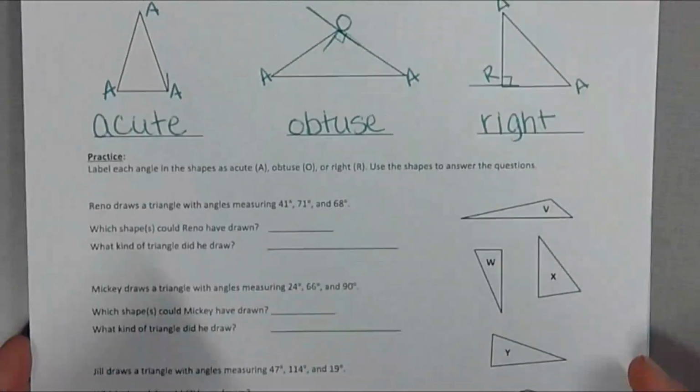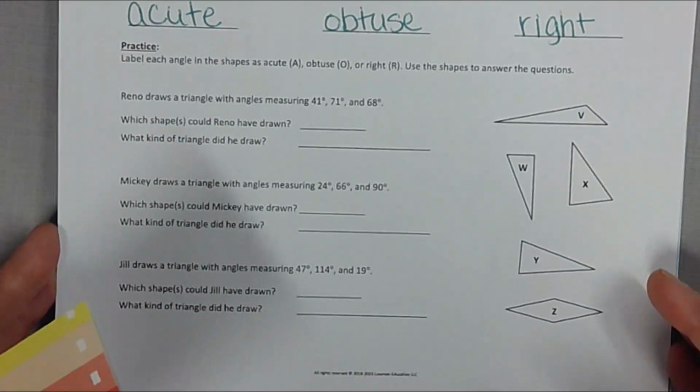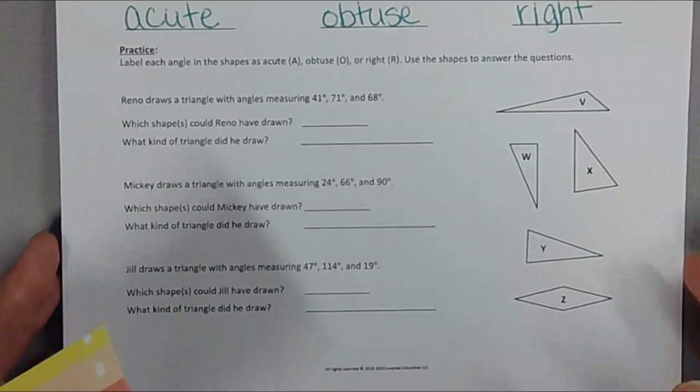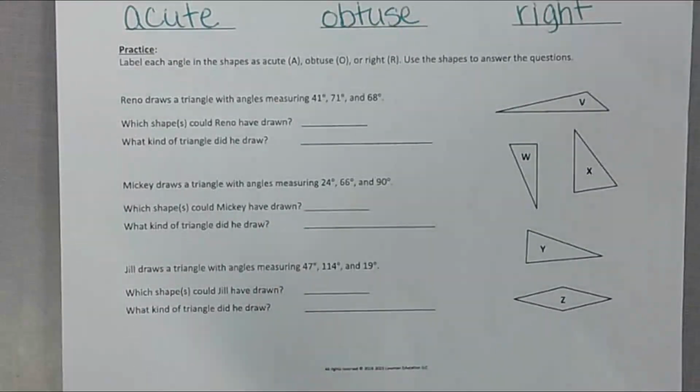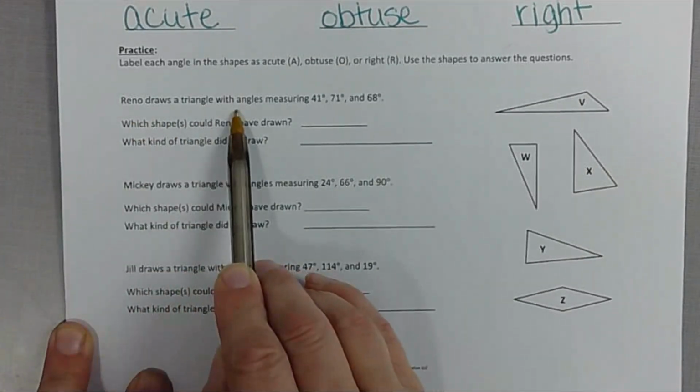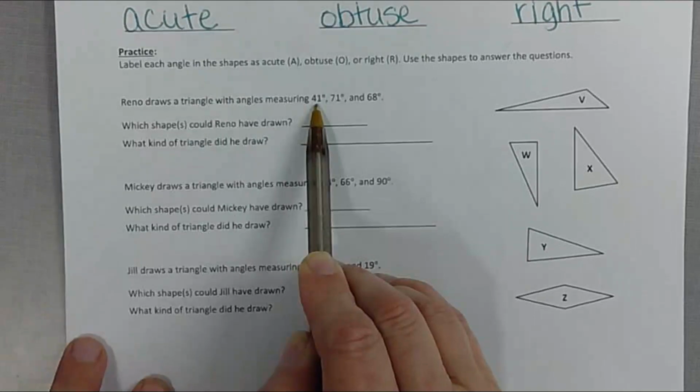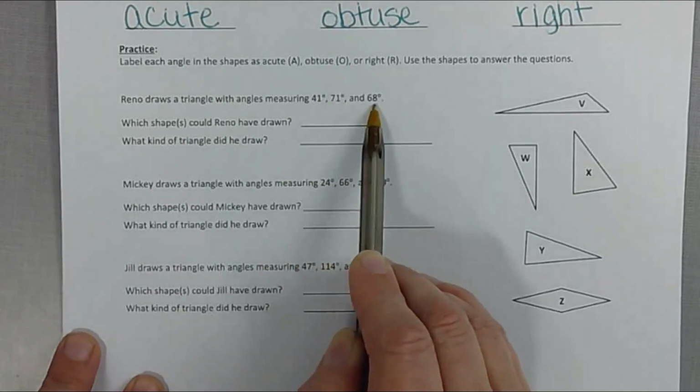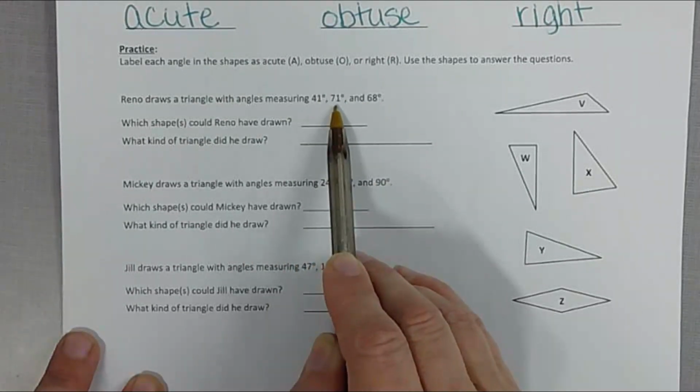All right, so right here is your practice. It says label each angle and the shapes as acute, obtuse, or right. Use the shapes to answer the questions. So Reno draws a triangle that measures 47, 71, and 68. We are going to label each one of these.